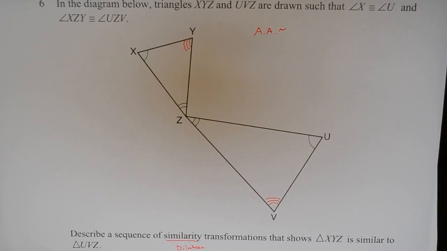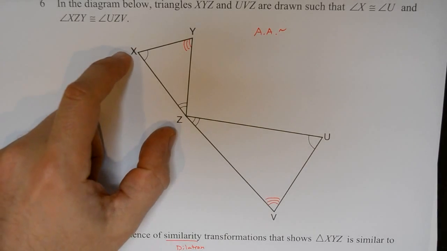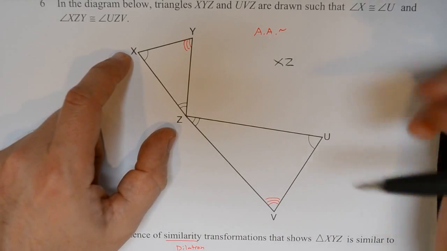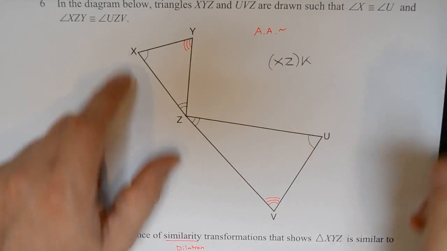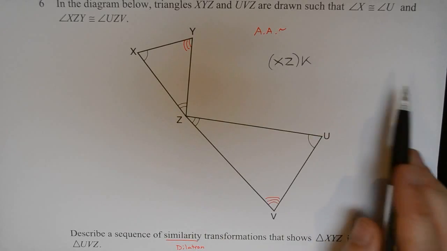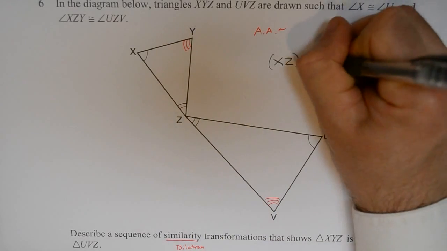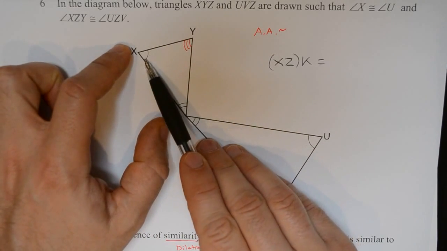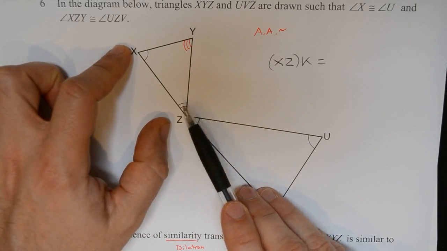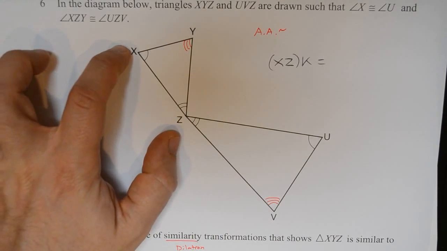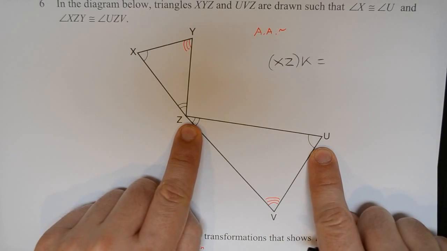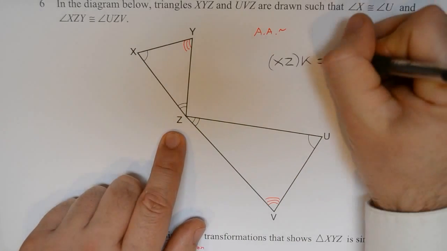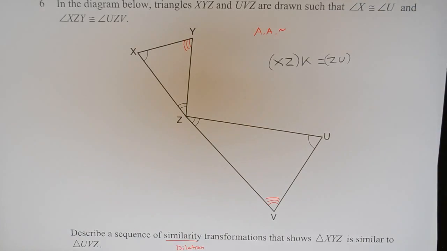So let's actually use the same technique we just used a moment ago. So this length is XZ. So XZ is going to be multiplied by some number k. I'm going to put this in parentheses because remember that is just a length, it's a number, right? And I'm going to multiply it by k, my scale factor, and what does it have to become? Well, what does XZ match up with in the other triangle? X is a one-tick angle, Z is a double-tick angle. So this segment XZ has to match up with this segment ZU. So that means XZ times k, my scale factor, has to match up with ZU. I'll put that in parentheses as well to avoid any confusion.